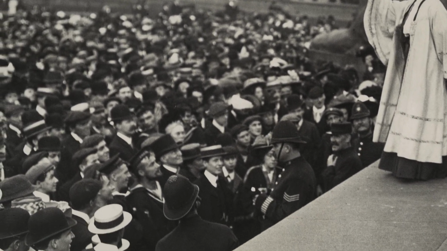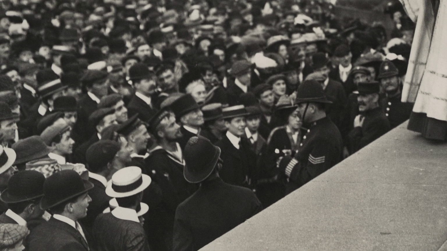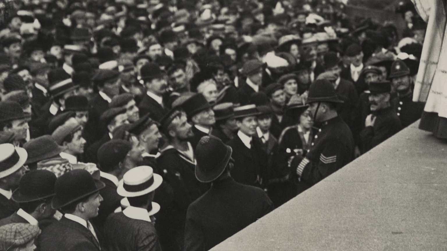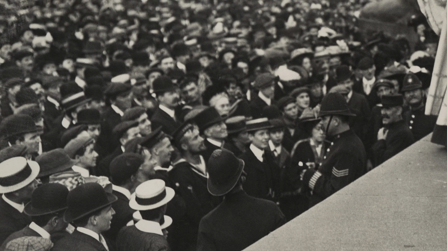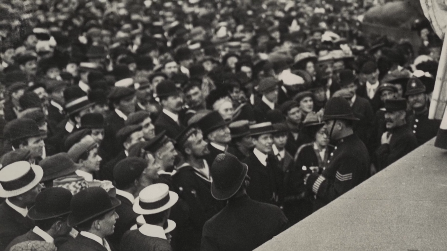The hats and clothes give us clues about the people in the crowd. We can see the crowd is mainly men, including sailors and police officers, but there are also women and some older children.